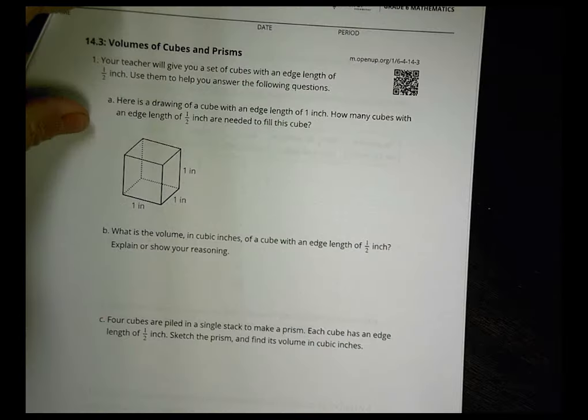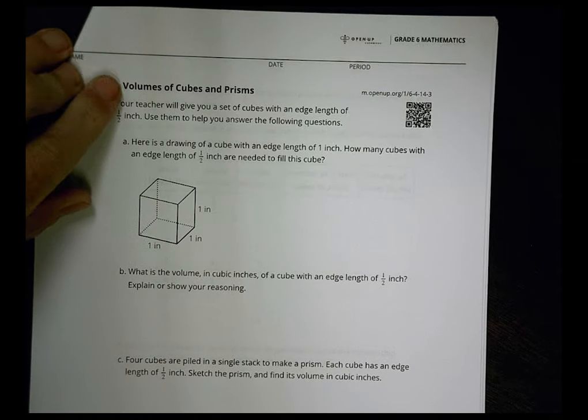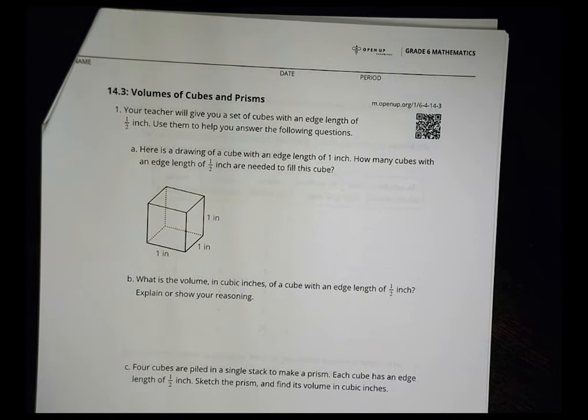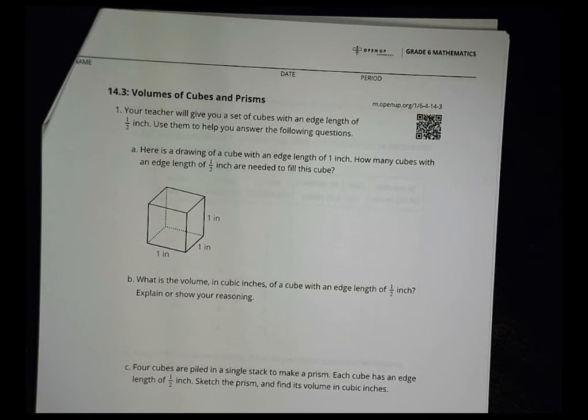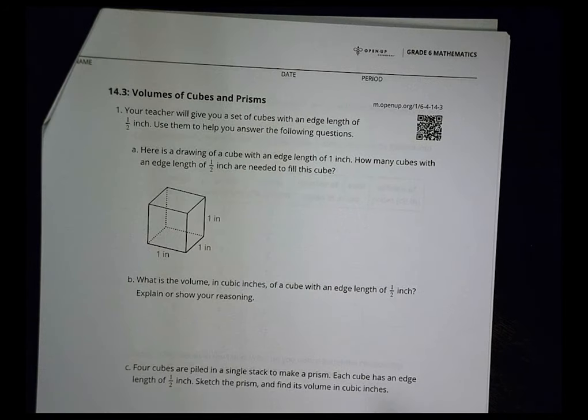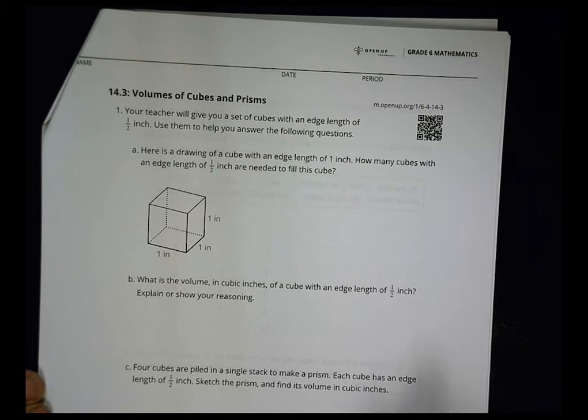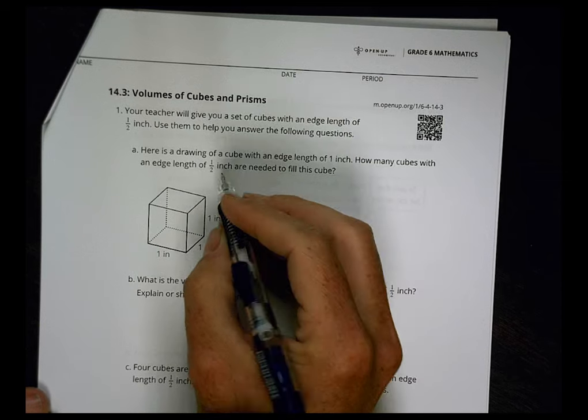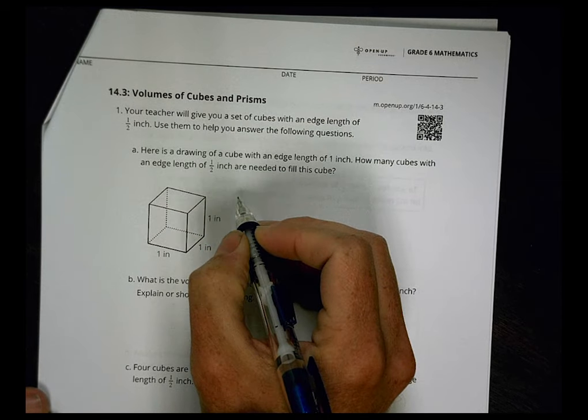All right, number 3. Volumes of cubes and prisms. Your teacher will give you a set of cubes with an edge length of 1/2 of an inch. Use them to help you answer the question. Okay, so it says we're going to give you some blocks, right? Here's a drawing of a cube with an edge length of 1 inch. How many cubes with edge lengths of a half inch are needed to fill the cube?